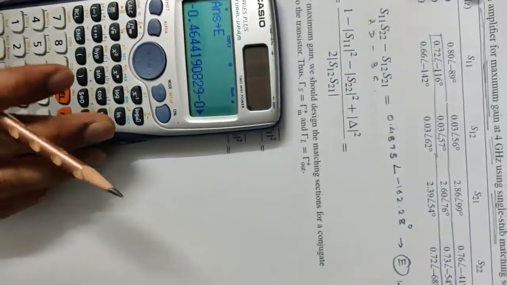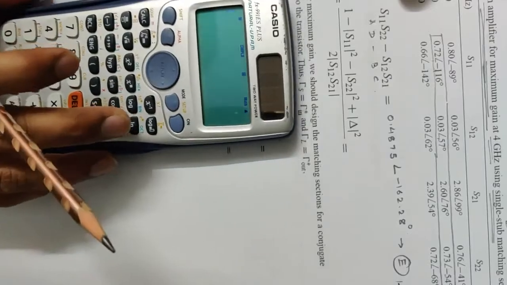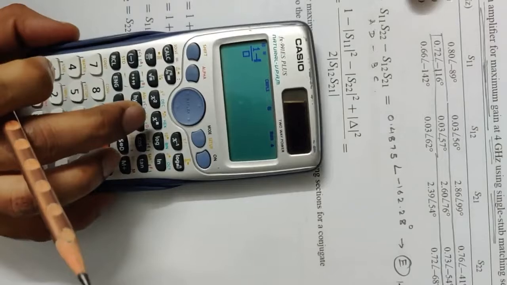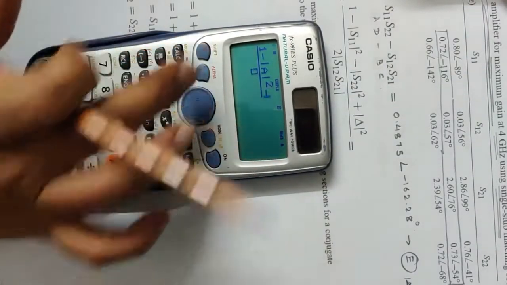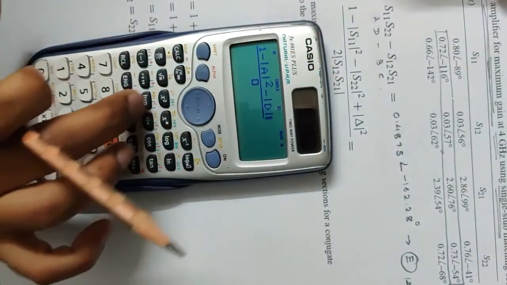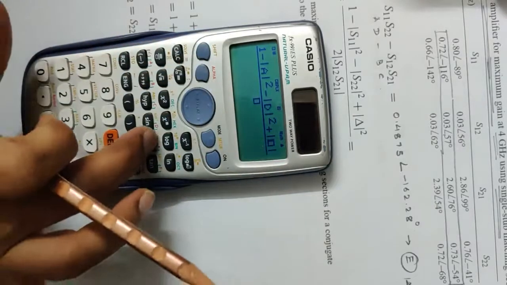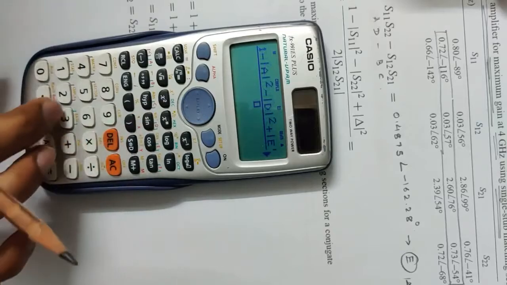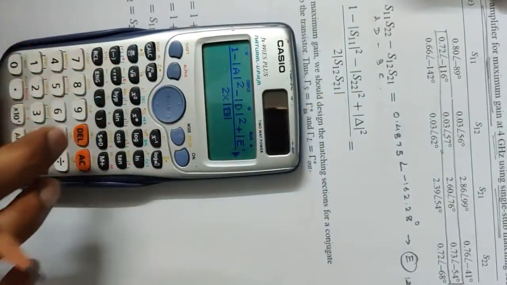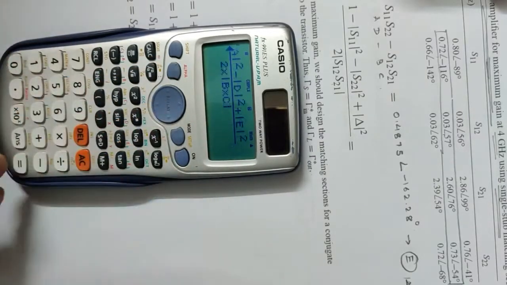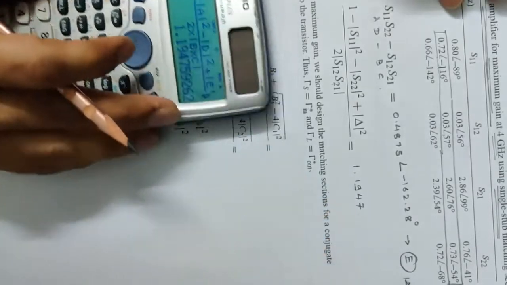Now we have to calculate K. So the formula for the K is 1 minus mod of S11 square minus mod of S22 square plus mod of delta square, divided by 2 mod of S12 S21. So we'll type this thing. It will be 1 minus mod of S11, which is nothing but A, square, minus mod of D square, plus mod of E square, divided by 2 into mod of S12 into S21, so that is B and C. So we'll calculate this one, and K turns out to be 1.1947.